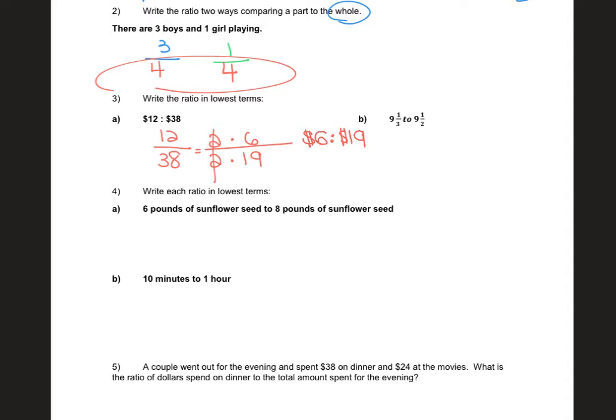So what does this mean? Like, what does this ratio mean? Well, this means for every $6 I earn, you earn $19. So say I'm selling something at a craft fair. Okay, I'm at a table, you're at a table. For every $6 I earn, you earn 19.